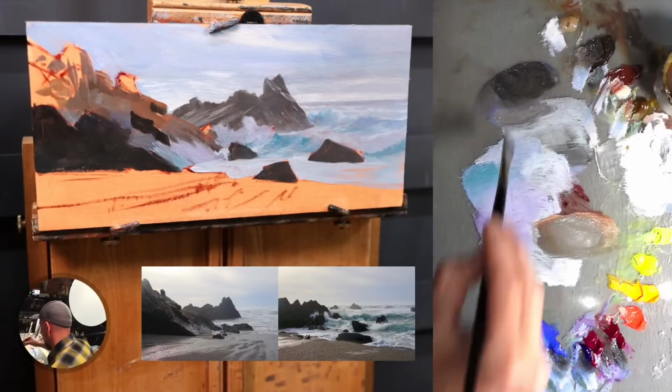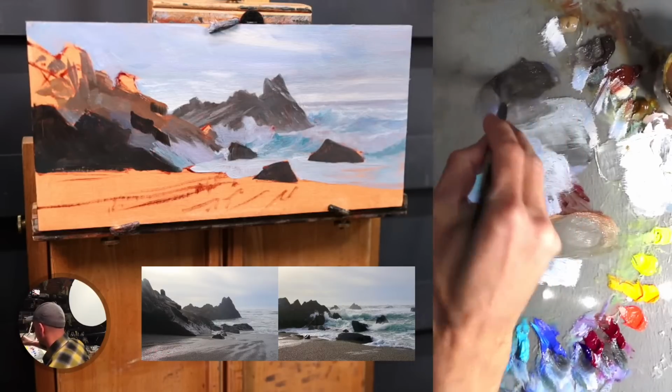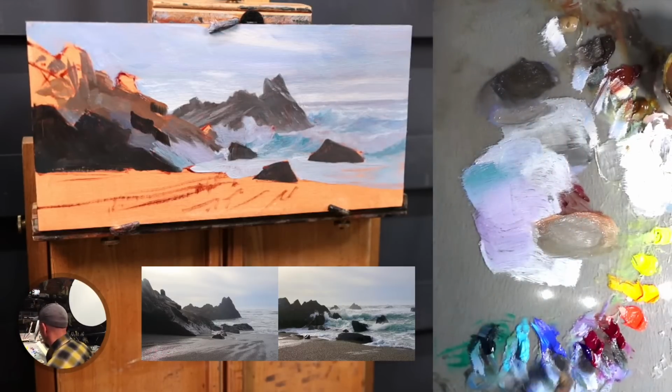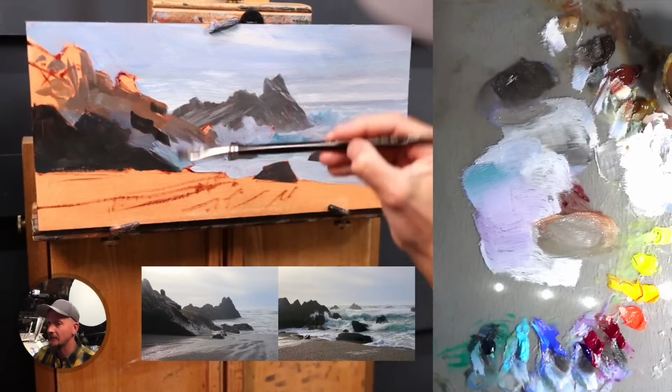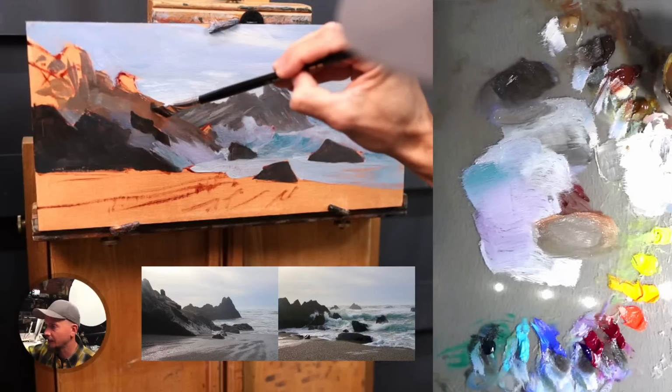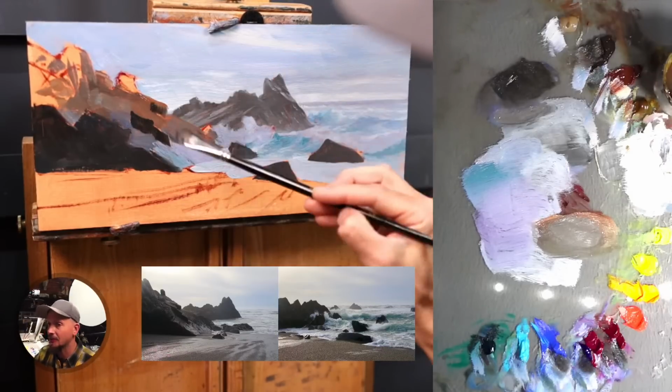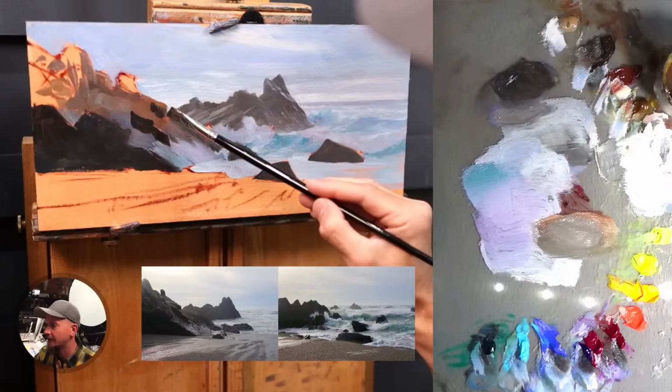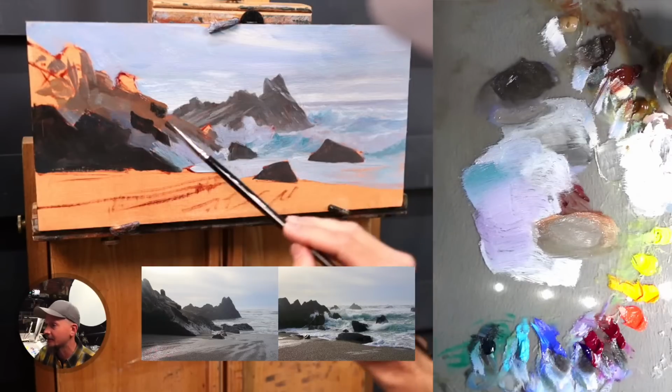That's all I'm after is adhesion. I want one layer to stick to the next layer. So 1 part medium to 3 parts paint, and I do that throughout. When you're using alkyd resin like Liquin Original, the fat over lean kind of goes out the window.